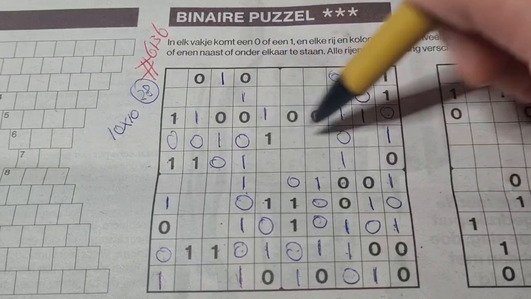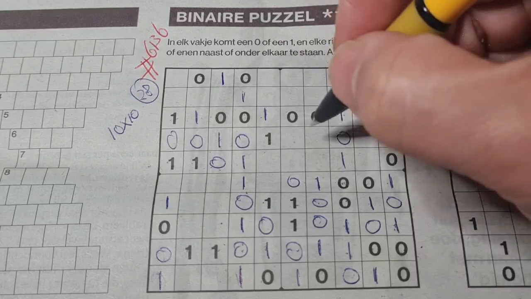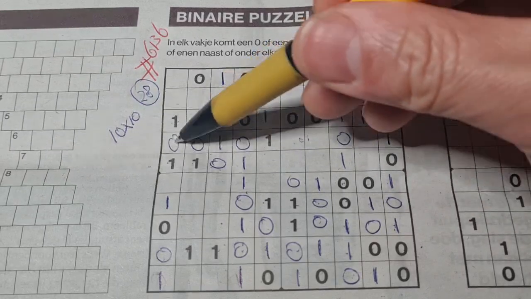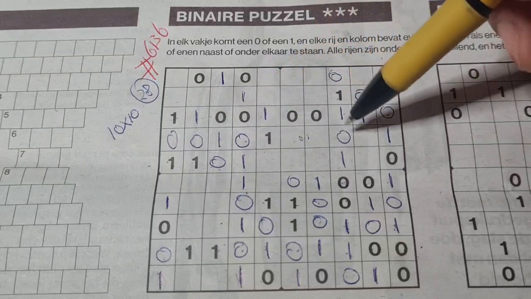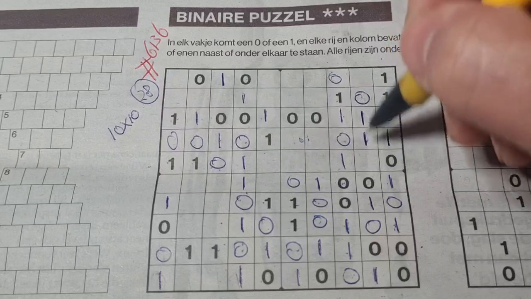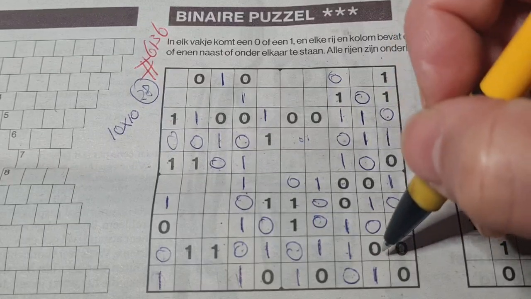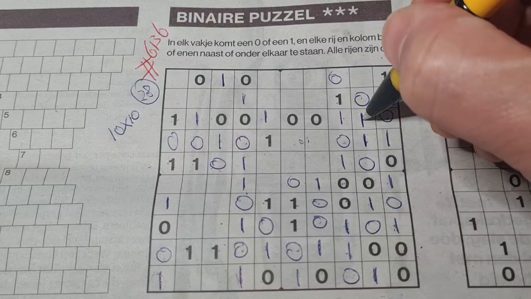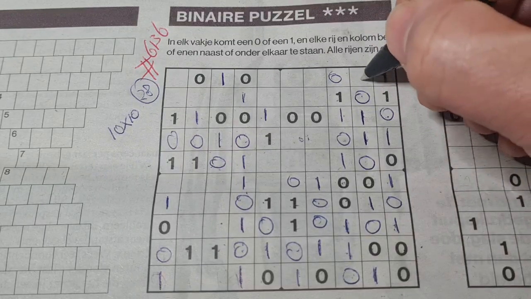And no, between a 1 and an O with 2 empty boxes between, there's always an O and a 1 there, but I do not know in which order. So we have the first O, second O, third O, fourth O, fifth O. So that box should be a 1. Double one, here no, there no. 1, 2, 3, 4. 4 ones, so this should be number 5.